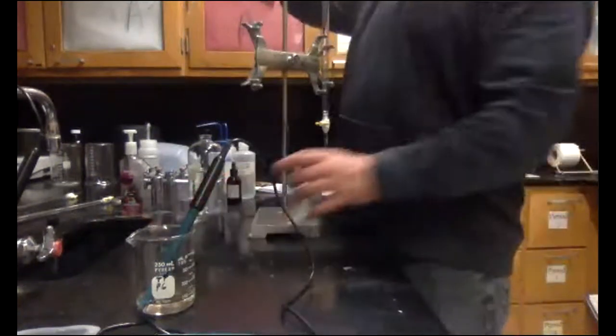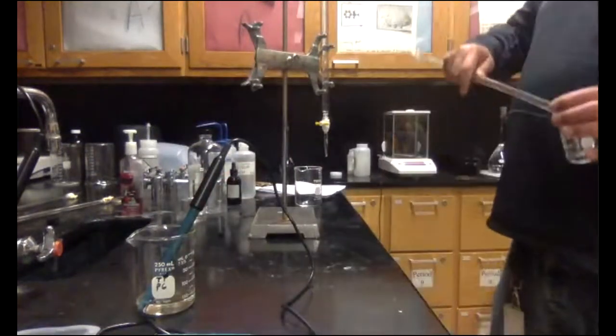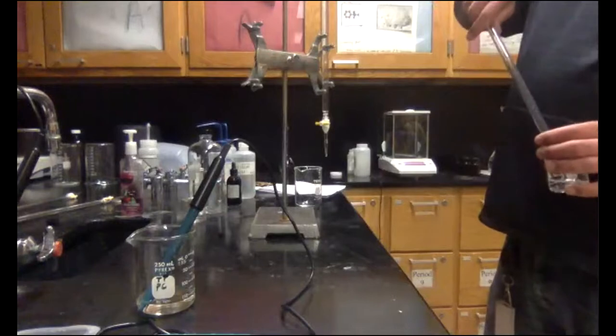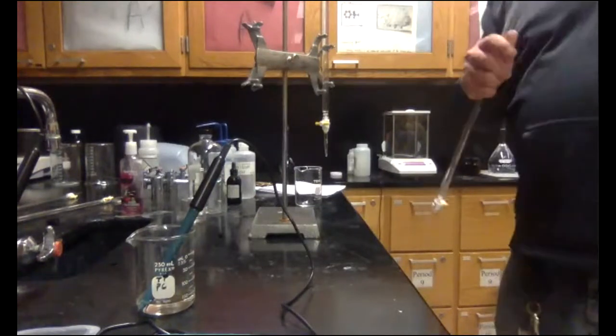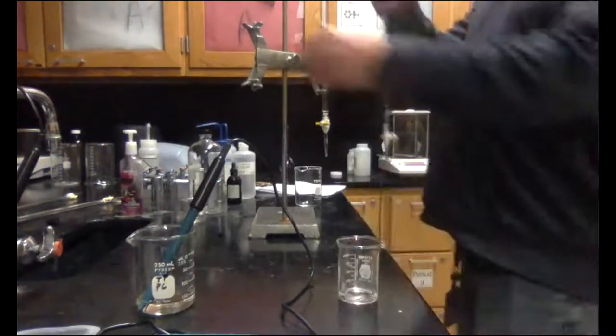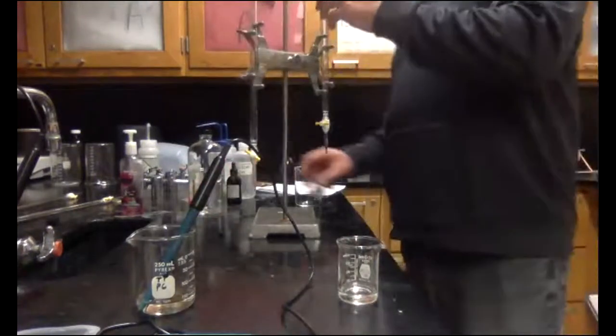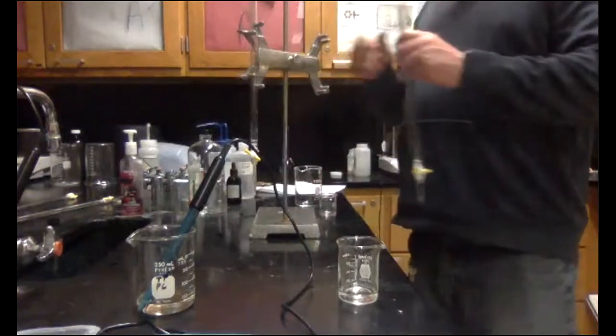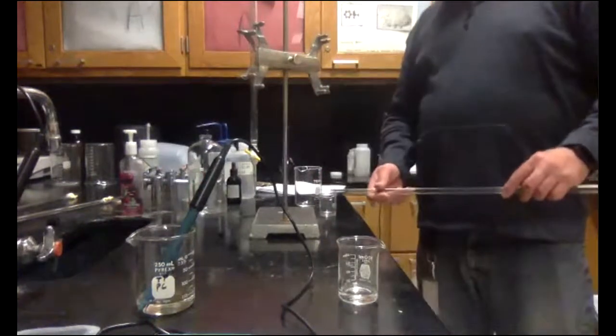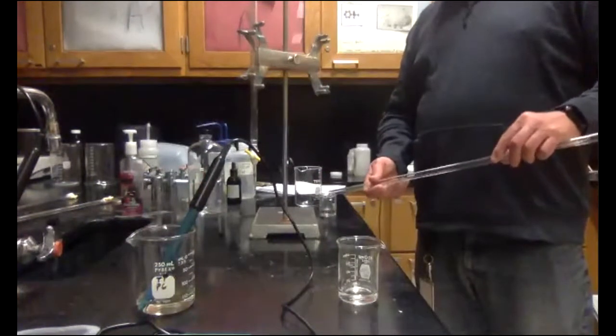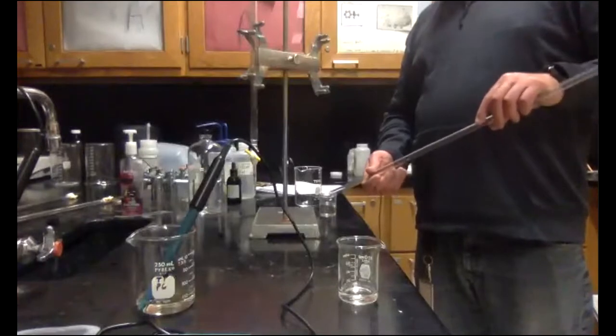So this is the acid one. I need a beaker for acid that is clean and dried, and I need a beaker for base, which is clean and dry. To tell you the truth, I always use the smaller one for the base. I don't know, it's just in my head.